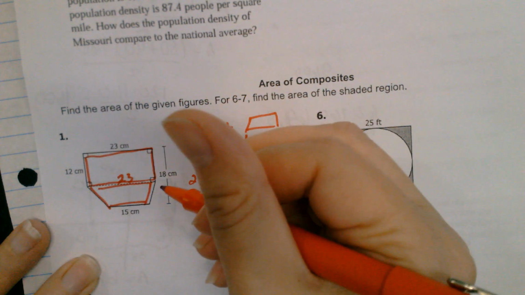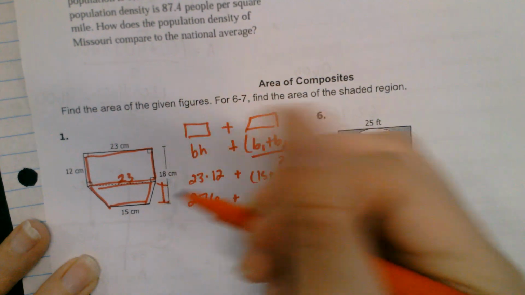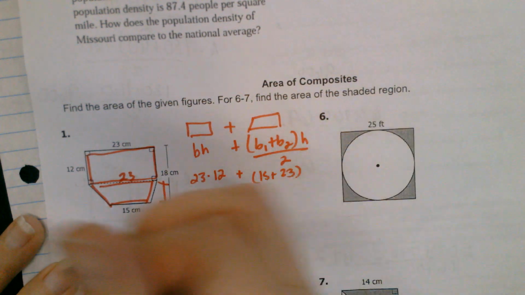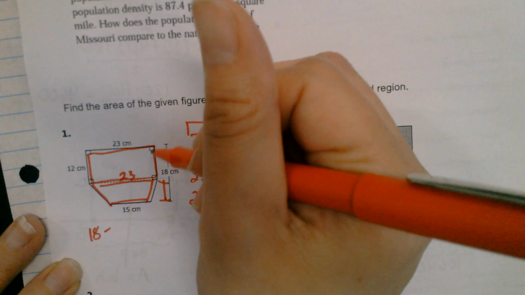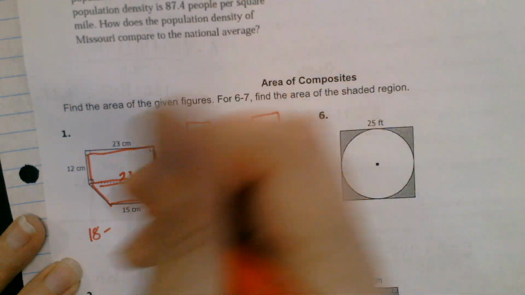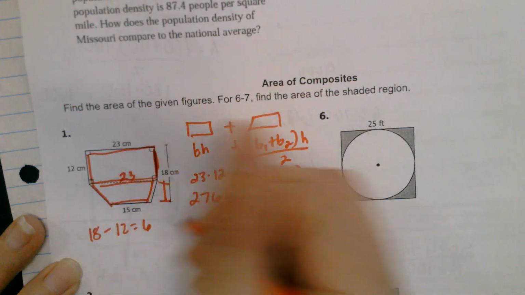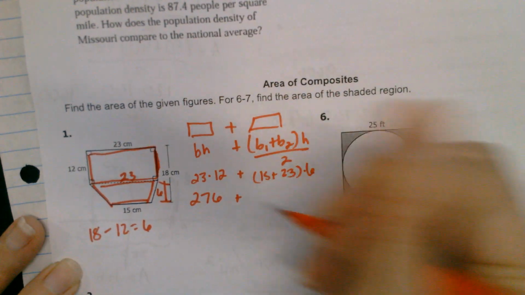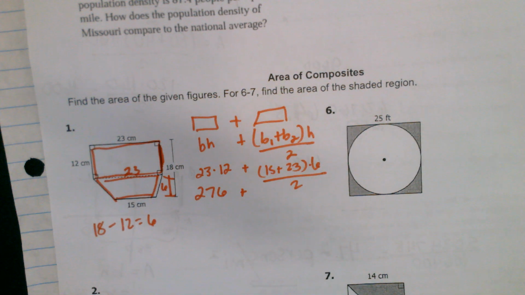And then my height would be this height. So not all 18. You got to do 18 minus the part we don't want. Minus 12 to get 6, yeah. So be careful about that. And then we divide by 2. So I like to add first, hit equals, and then times it by the height, and then divide it by 2.